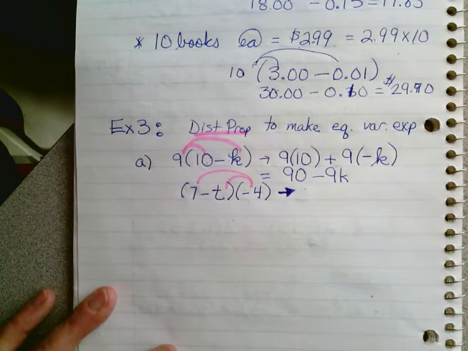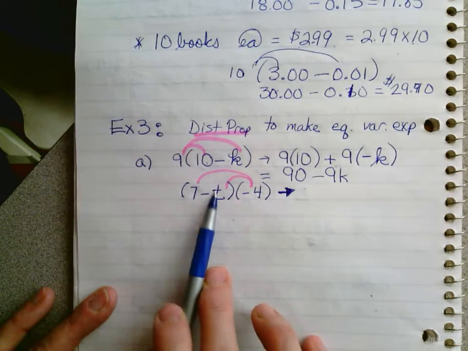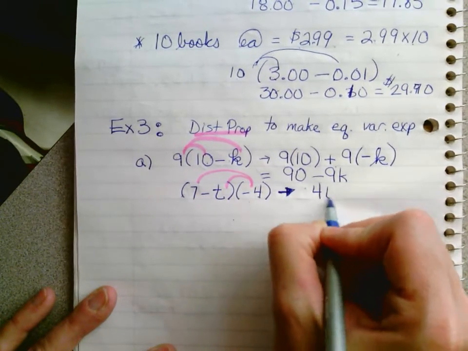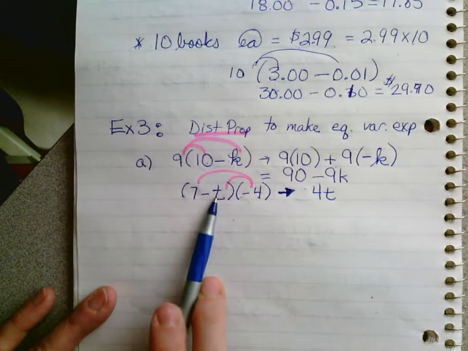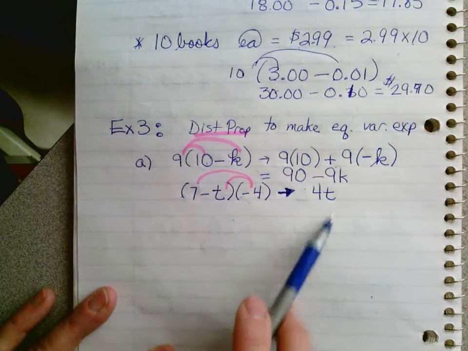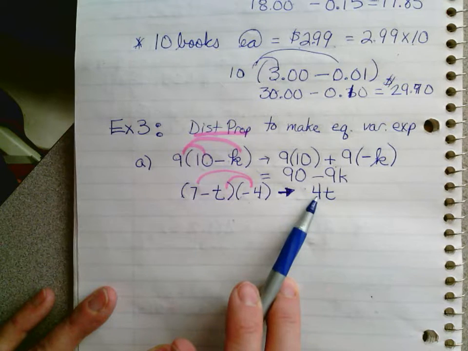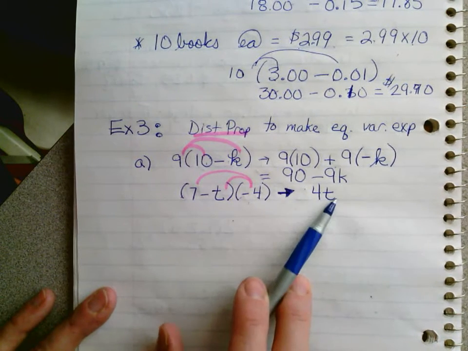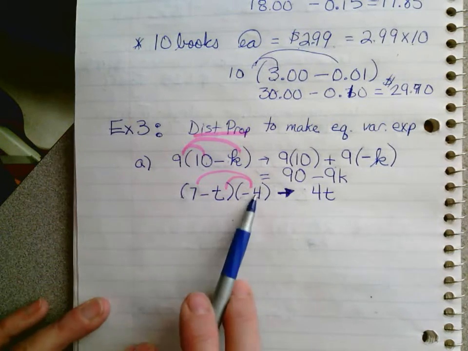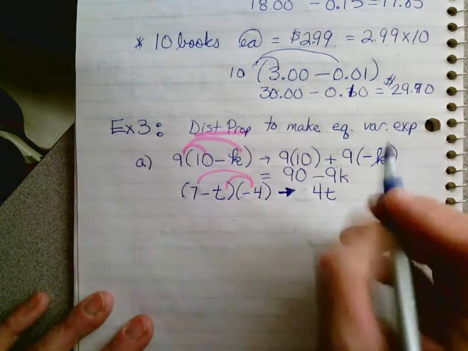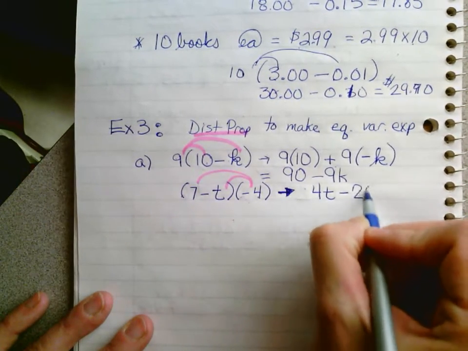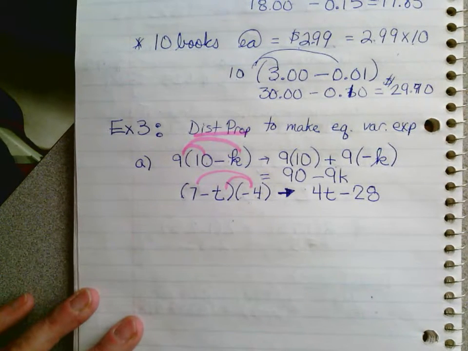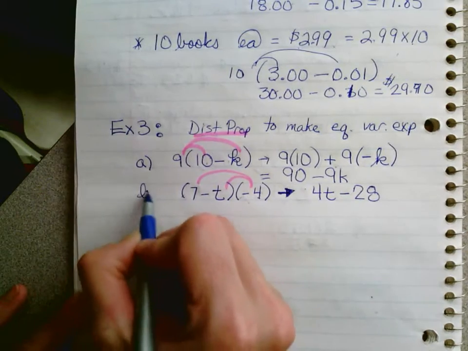Well, that applies here too. I'm going to go negative 4 times negative 1t, which is going to be a positive 4t, right? Negative 4 times negative 1t, positive 4t. Remember, we don't know what t is, so all we're saying is this times t. Negative 4 times positive 7 is a negative 28. 2 examples to help you. Okay? That should have been letter B. Sorry.